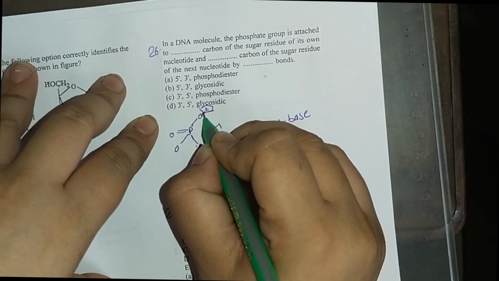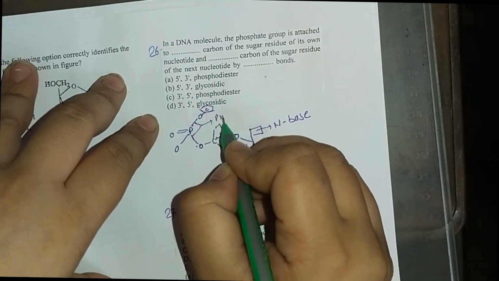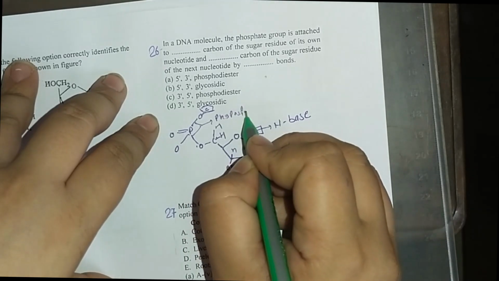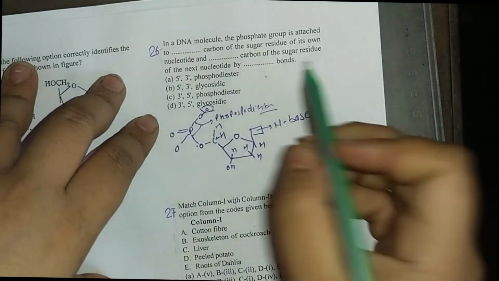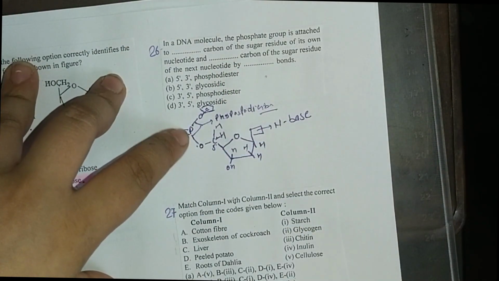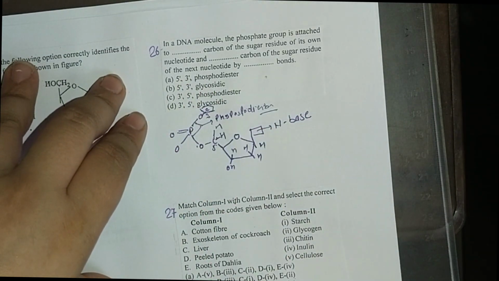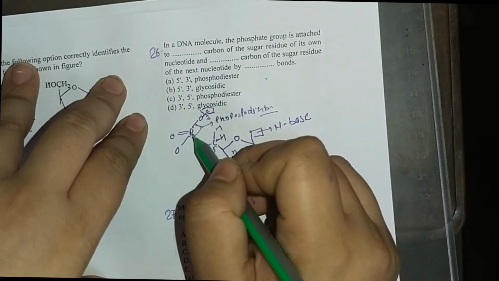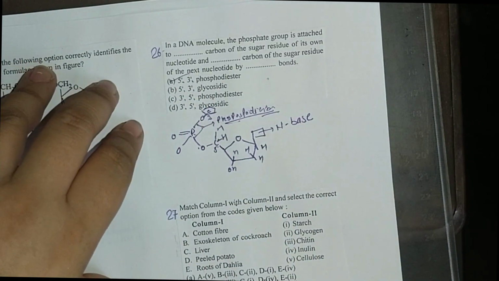This is the third carbon. So this bond is known as phosphodiester bond. What they have asked, 5', this is the fifth carbon and this is the third carbon. So 5 and 3 is also completed and the bond between them is known as phosphodiester linkage. So A is the correct answer.